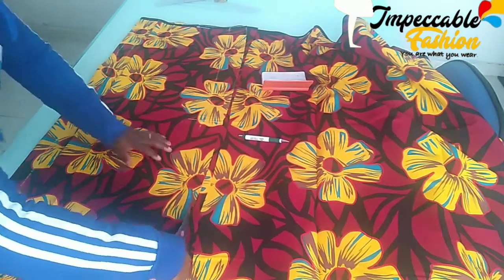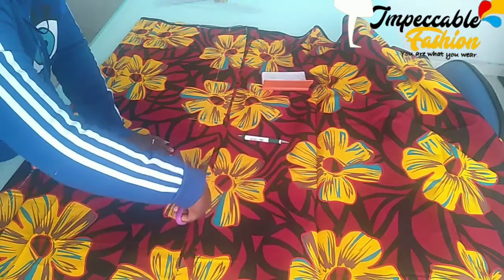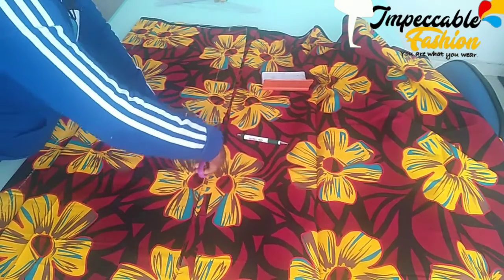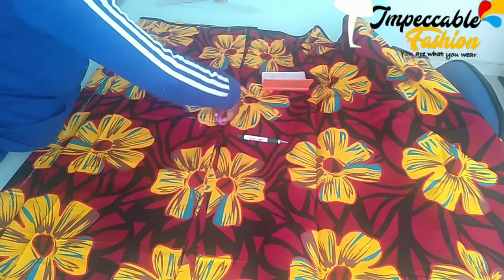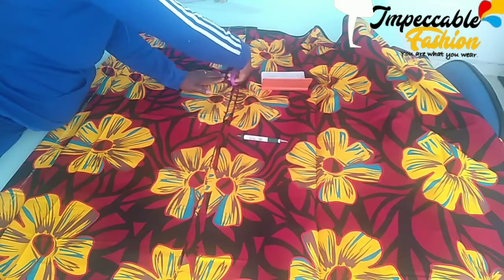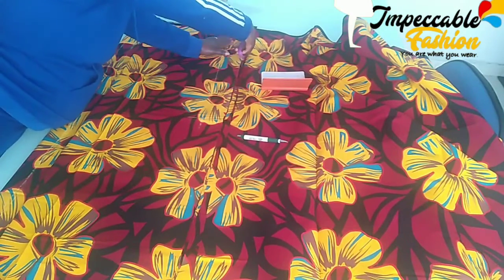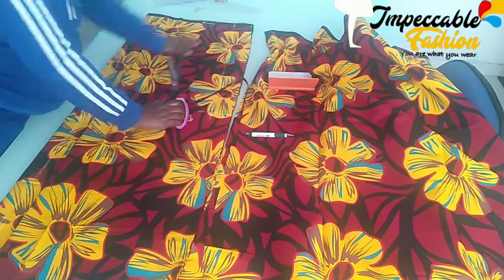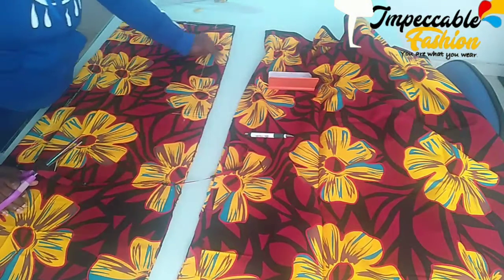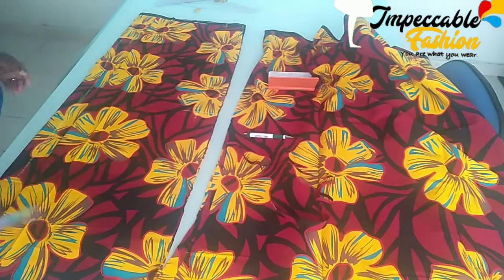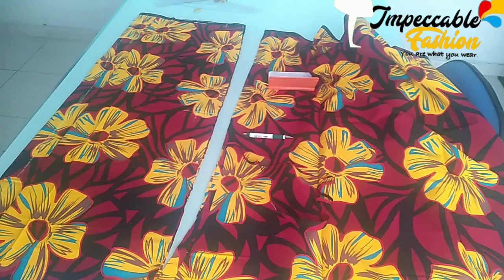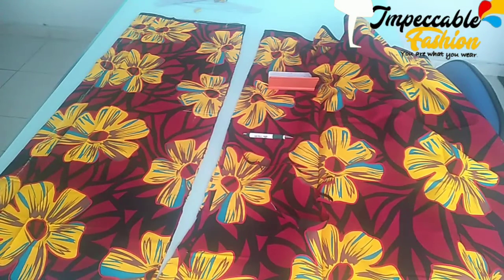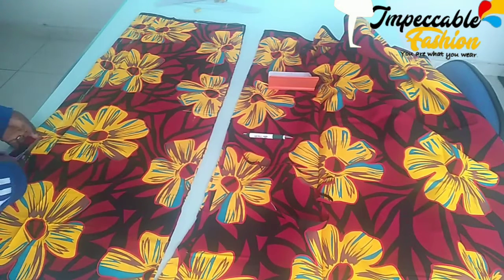So I'm starting from the side again. Remember I said there is no shaping in it yet. I'm only concentrating on the hip because the tutorial is for you to get how you can achieve your boot area sitting nicely on the body. So I'm going to cut out the zipper allowance area now.